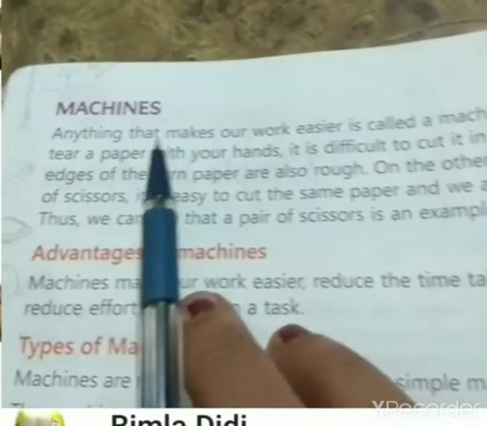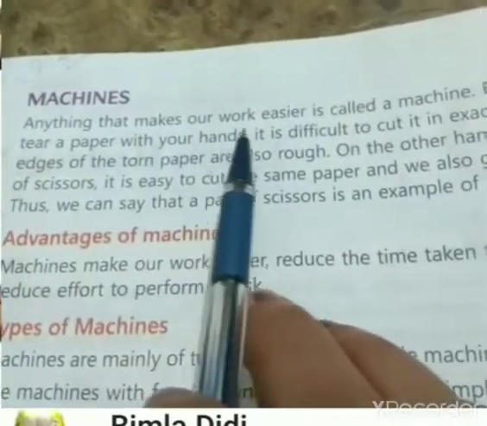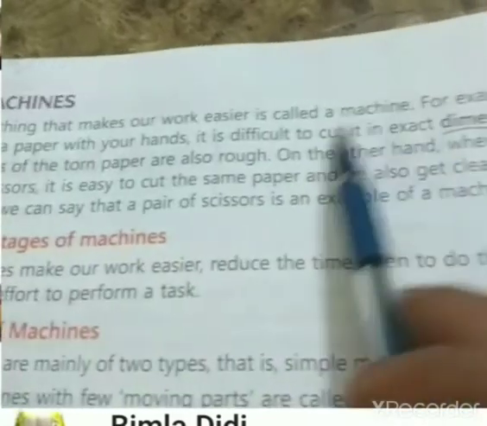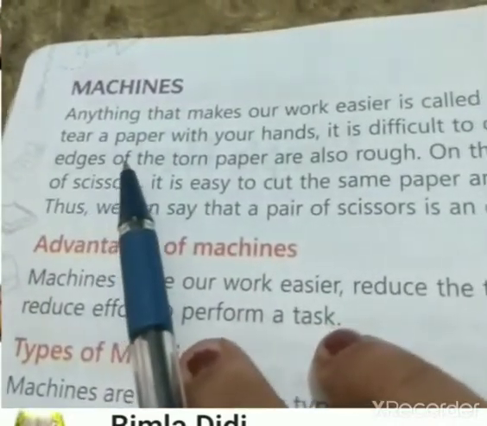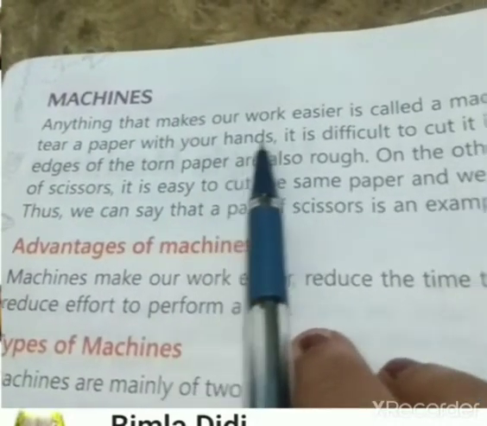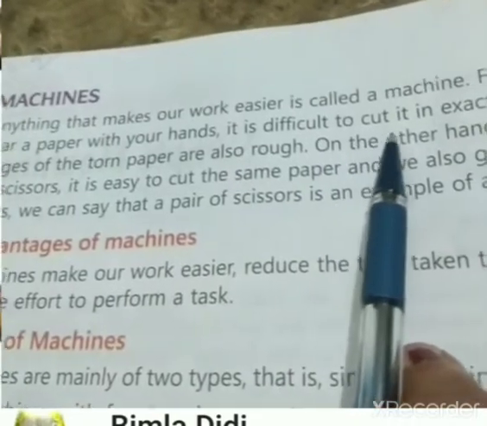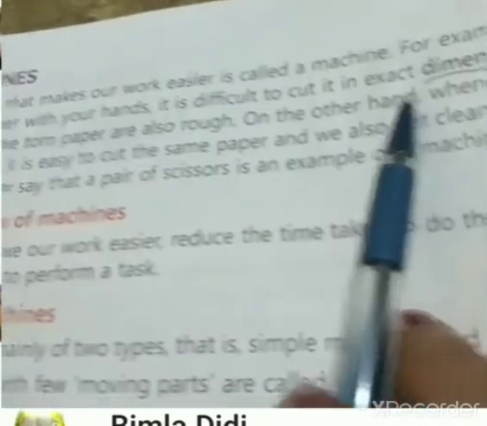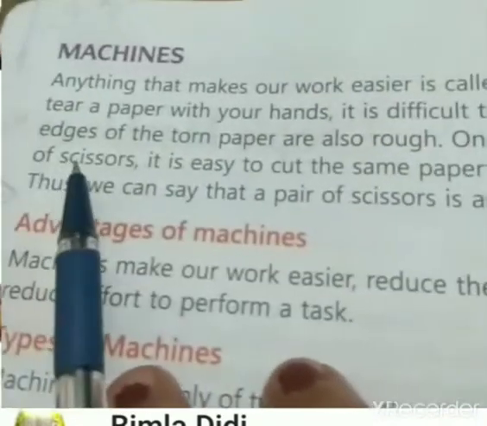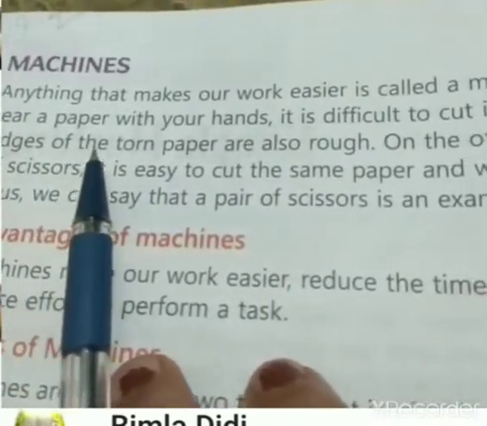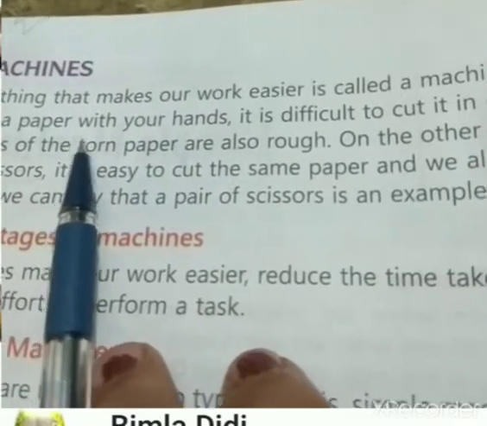So what are machines? How can you define machines? Anything that makes our work easier is called a machine. For example, if you tear a paper with your hands, it is difficult to cut it in exact dimensions, and the edges of the torn paper are also rough.